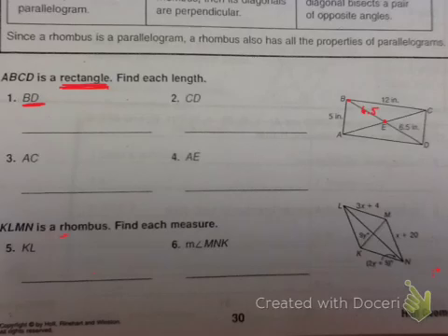Then we're going to go back to the question, which asks us to find BD, which is the entire diagonal, or 13 inches. When we get to CD, CD is the side opposite AB. Since a rectangle is a parallelogram, we know that this is 5 inches. AC, number 3, is asking us to find the length of the other diagonal. Since the first diagonal was 13 inches, then AC has to be congruent to the first one, so it also has to be 13 inches.